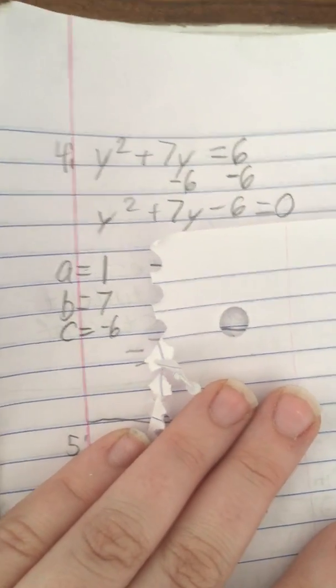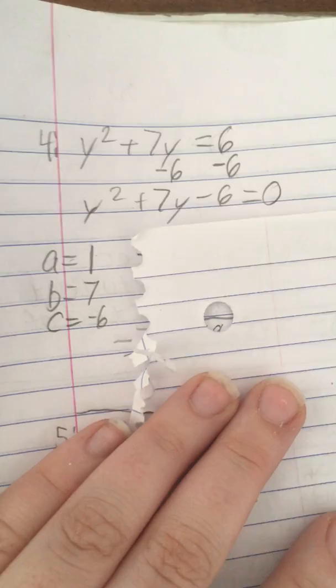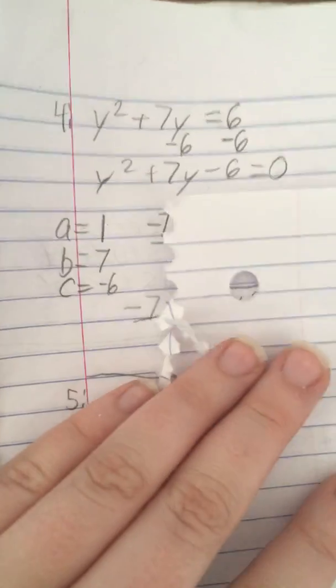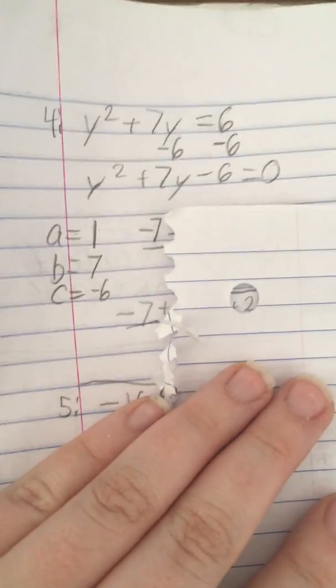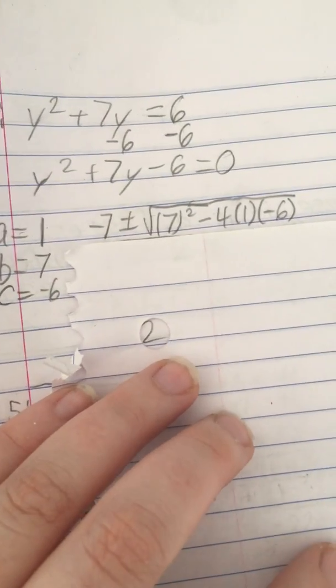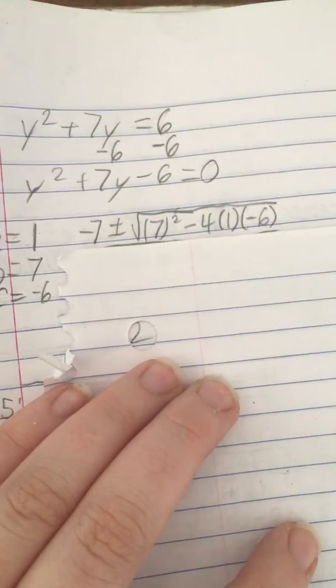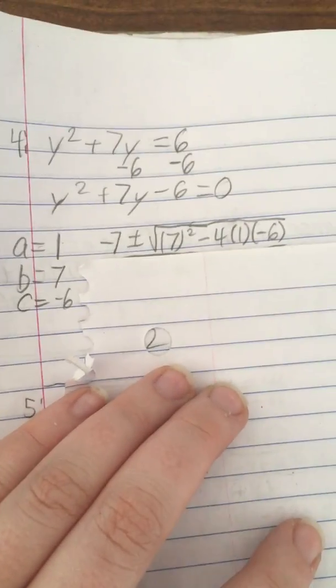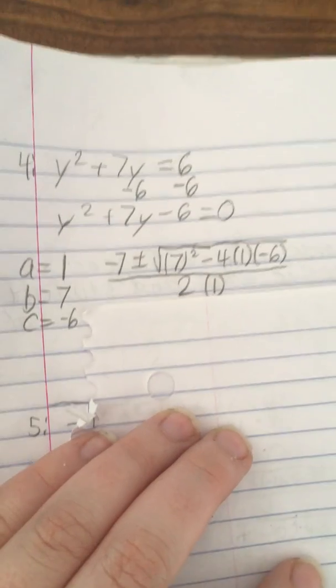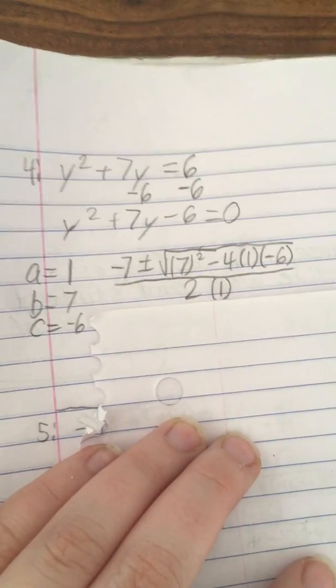So a is equal to 1, b is equal to 7, and c is equal to negative 6. We take the opposite of 7, which is negative 7, plus or minus 7 squared, minus 4a, which is 1, and c, which is negative 6, all over 2 times a, which is 1.